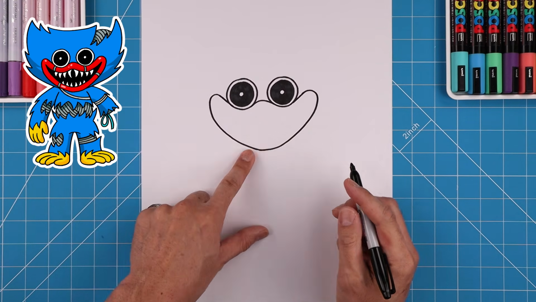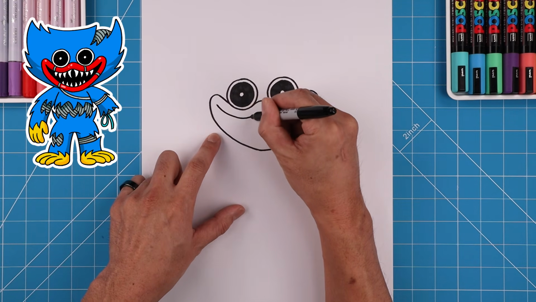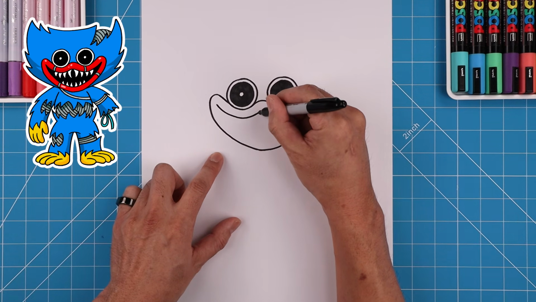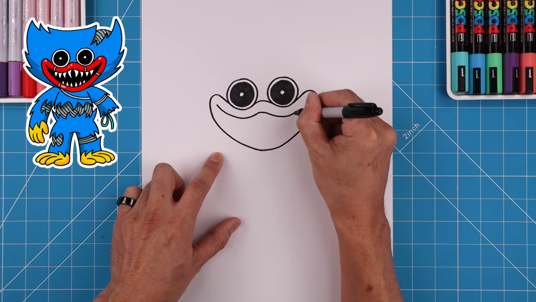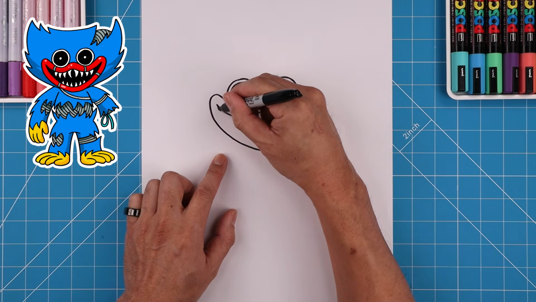Now I want to trace the mouth along the inside of the lips. Starting from the left side, follow that curve, coming down underneath the eye and then up in the middle. Bend this down underneath the right eye and then up. Then we're going to trace the bottom of the mouth.